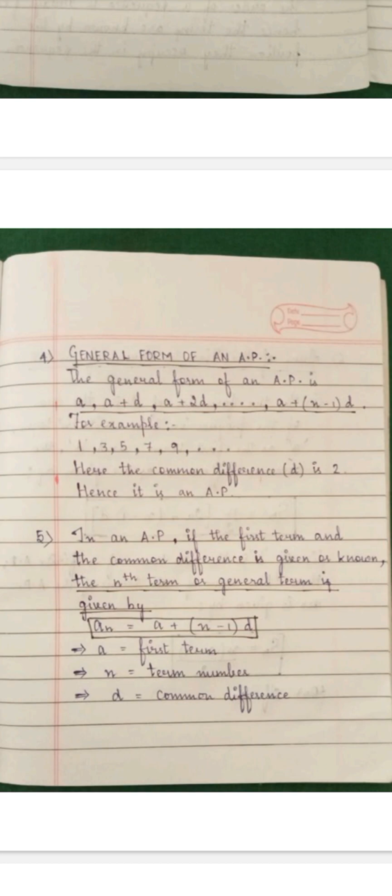For example, take the same sequence 1, 3, 5, 7, 9. Here the common difference D is 2. So we can say that this sequence is an arithmetic progression, an AP.